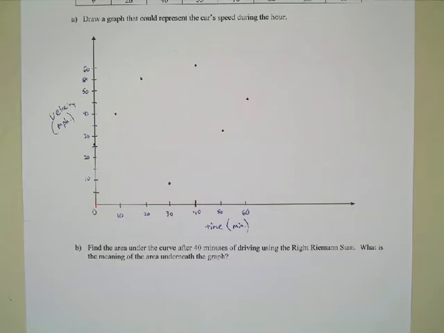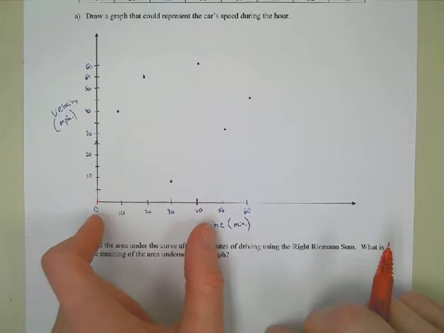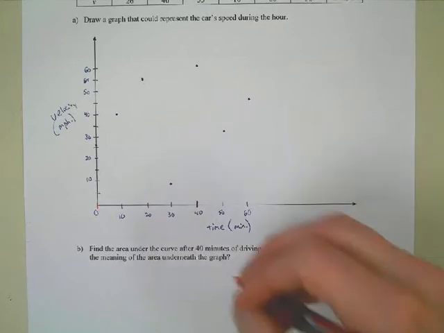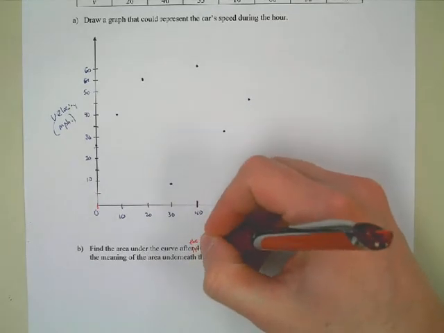Well, wait, after 40 minutes of driving, wouldn't that be from 40 to 60? Find the area under the curve after 40 minutes of driving. So 40 minutes of driving would be from time 0 to 40 minutes later. I see what you're saying. After driving for 40 minutes, yeah. Find the area under the curve after 40 minutes of driving. I think after the first, well, I should maybe put that here.